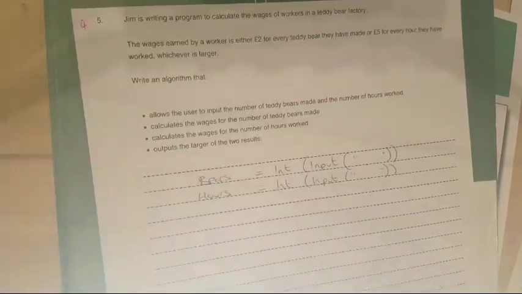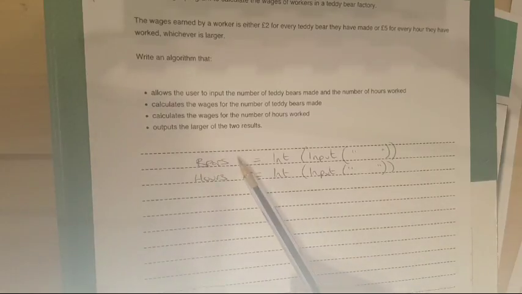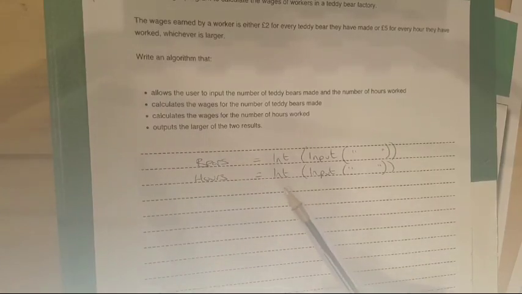I'm just writing a little statement in there as well. This is quite Python-y, but you could simplify this down, make this into a little bit more like pseudocode. So that's actually your first mark. By just identifying the fact that the user needs to input bears and hours, that gets you 1 mark there.